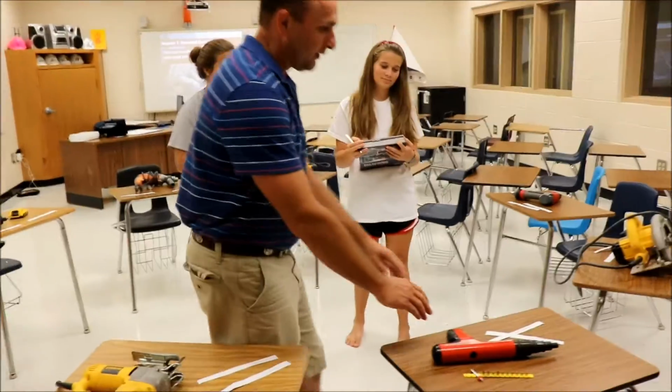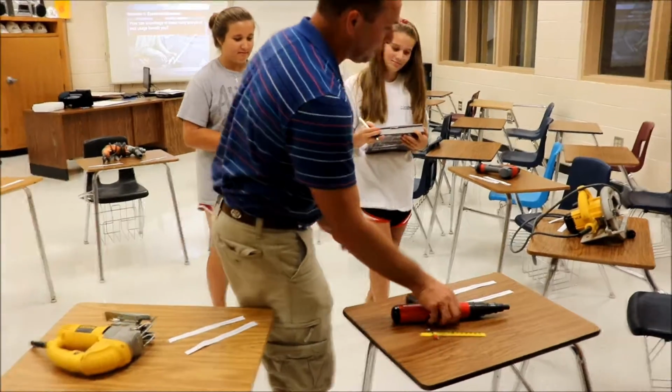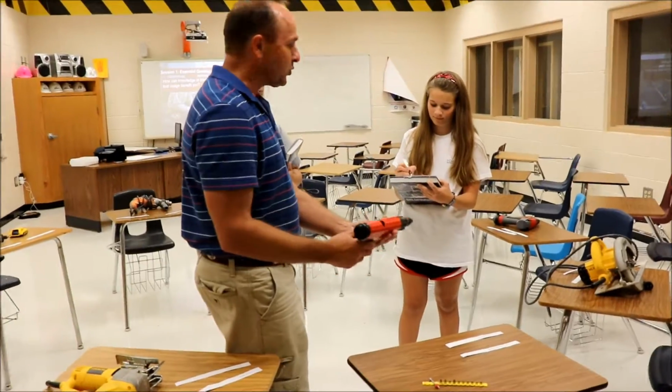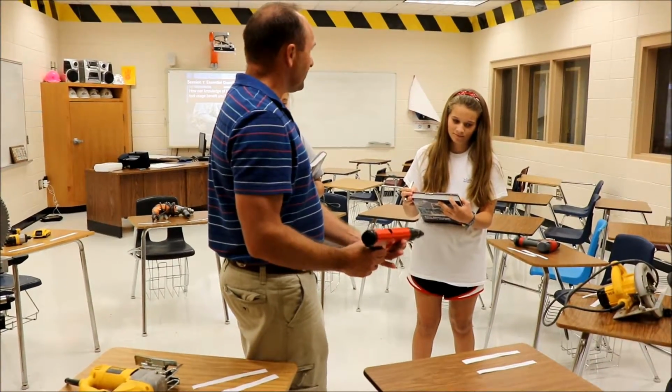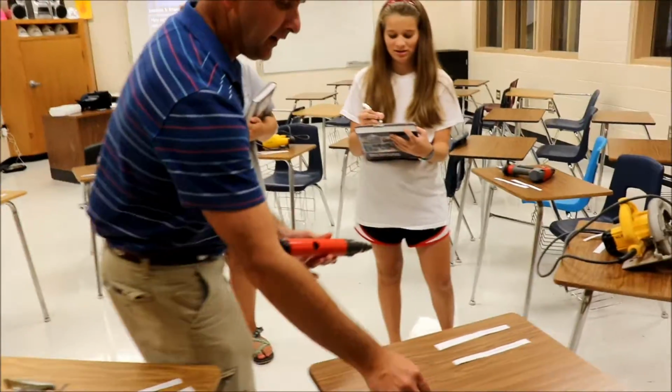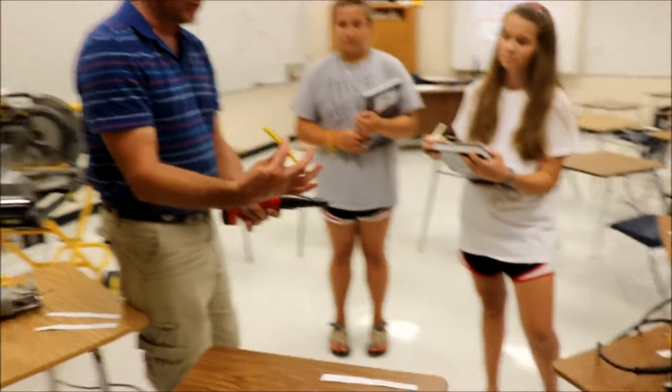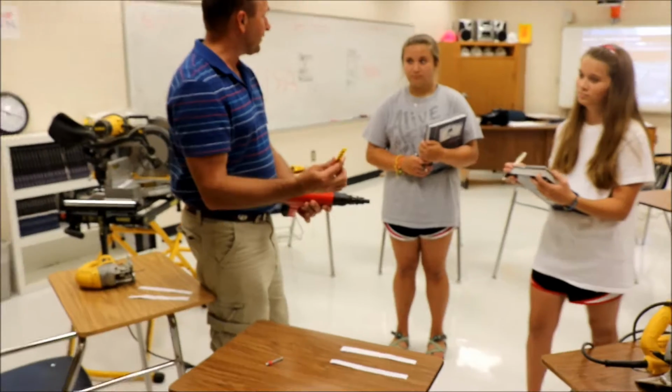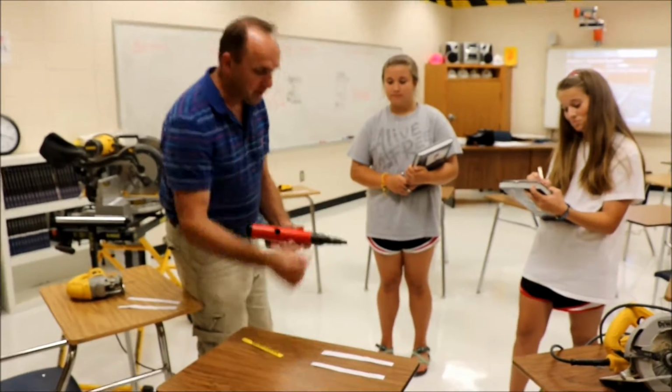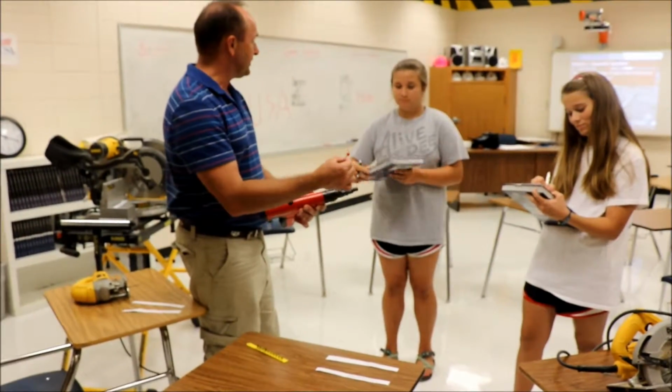All right. Now, I see one of you has selected the proper name. This is a powder actuated nailer. The reason it's called a powder actuated nailer is because of the little boosters right here it uses. These actually have gunpowder. It uses gunpowder to drive these pins into concrete or steel.